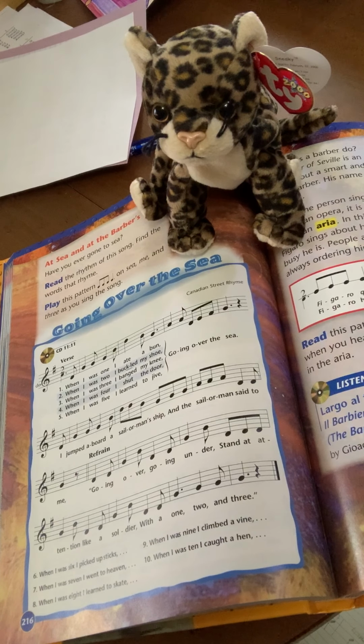When I was 1, I ate a bun going over the sea. I jumped aboard a sailorman's ship, and the sailorman said to me, going over, going under, stand at attention like a show soldier with a 1, 2, 3.